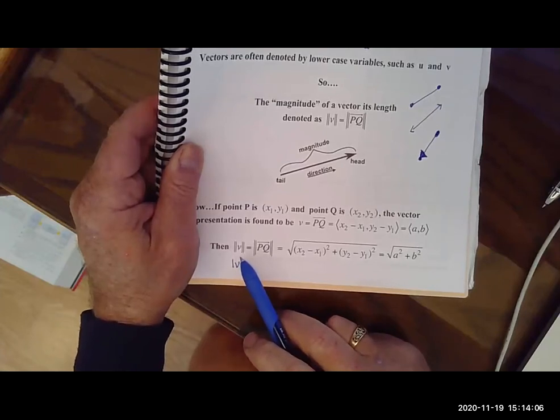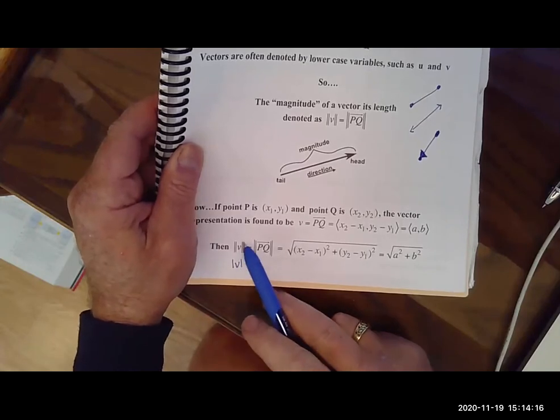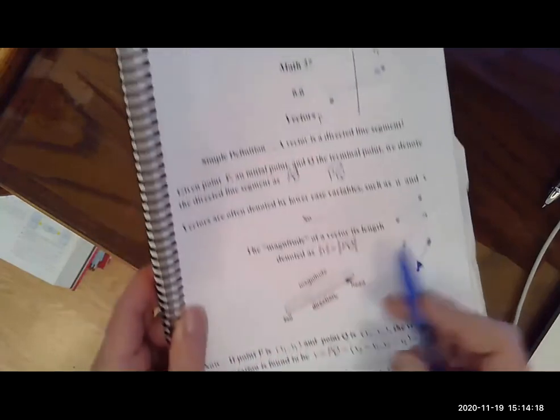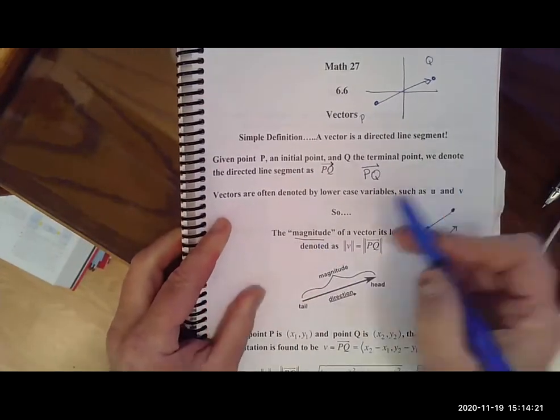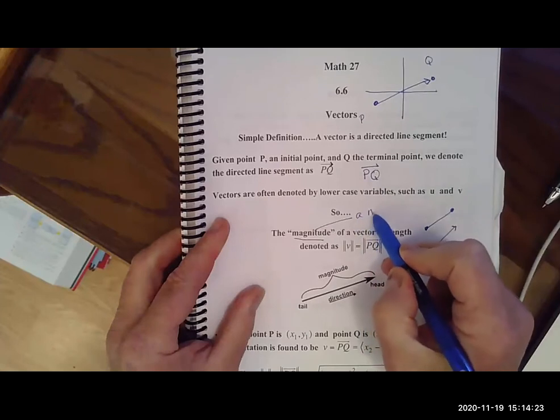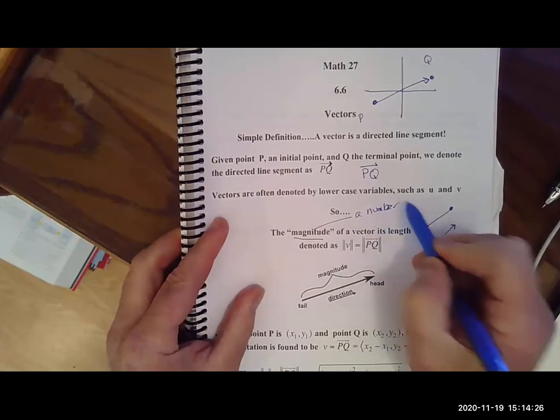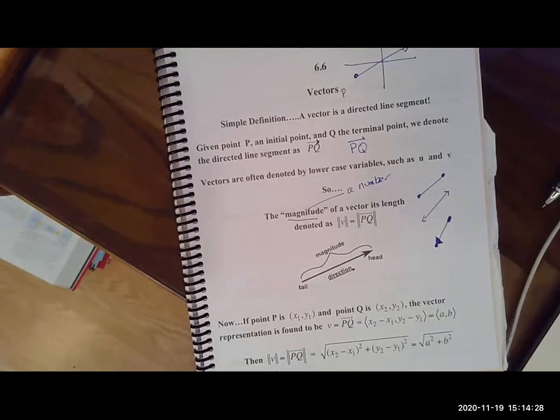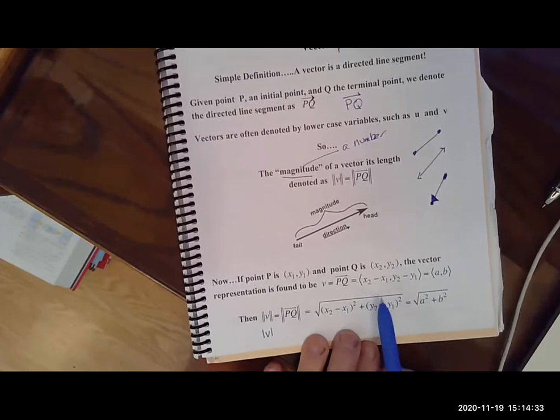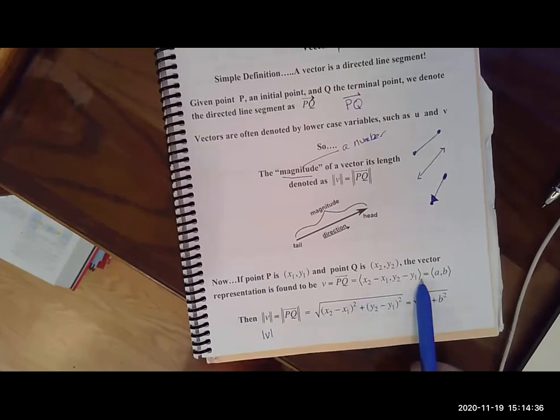It's called magnitude, by the way. We don't necessarily say absolute value; we'll call it magnitude. And it's a number. Magnitude is a number. This little pointy thing right here, that notation indicates vector language as well.